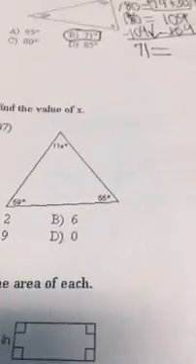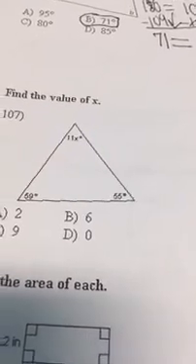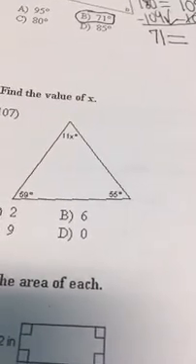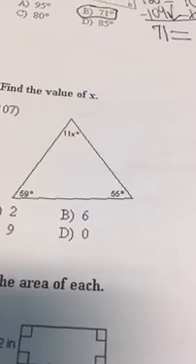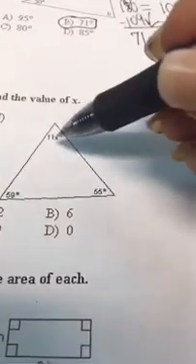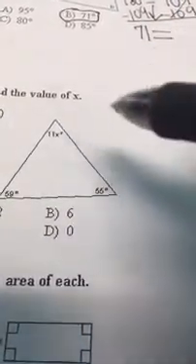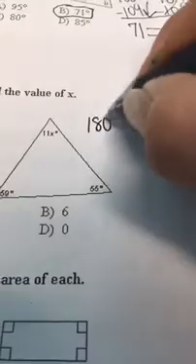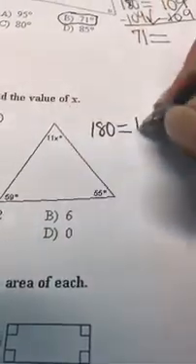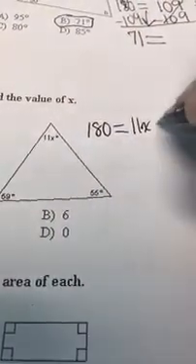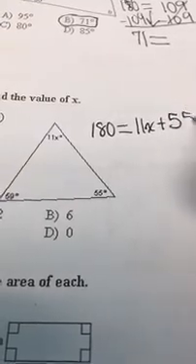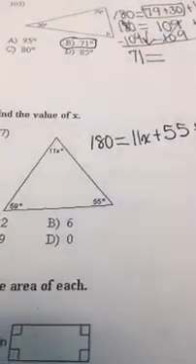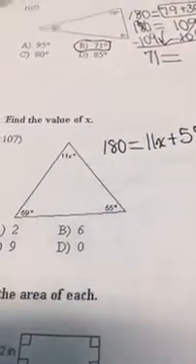Okay, number 107 is the same, except in this instance we have an x touching the number 11. So that means they're multiplying. So there's going to be another step. Not just subtracting, we're going to actually divide here in a couple minutes. First, let's set up our problem. We've got 180 equals 11x plus 55 plus 59.